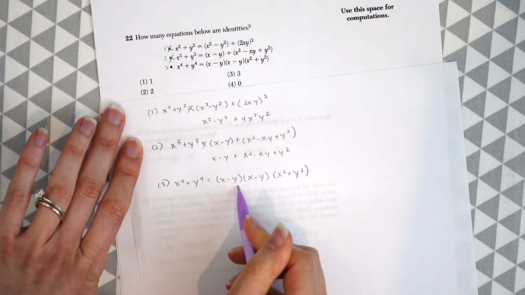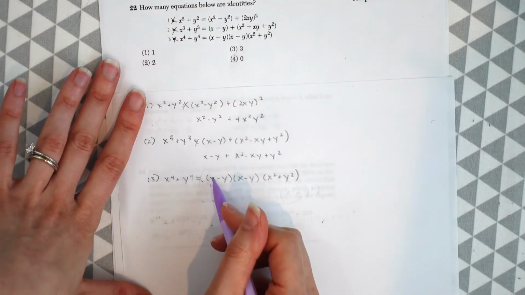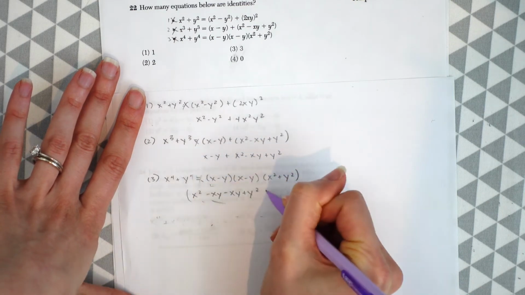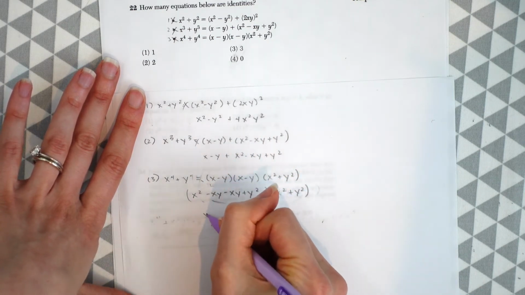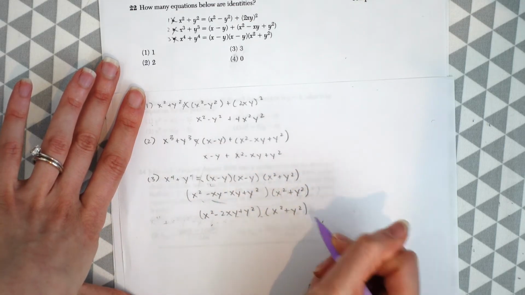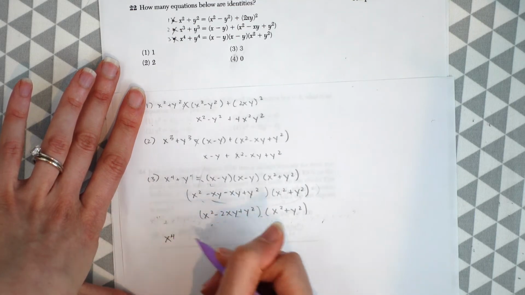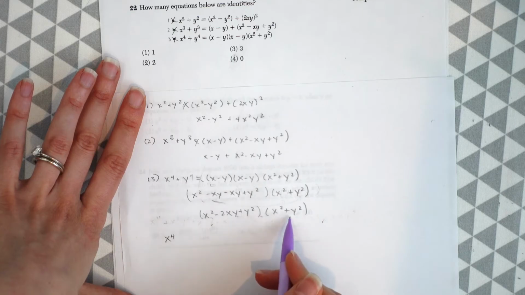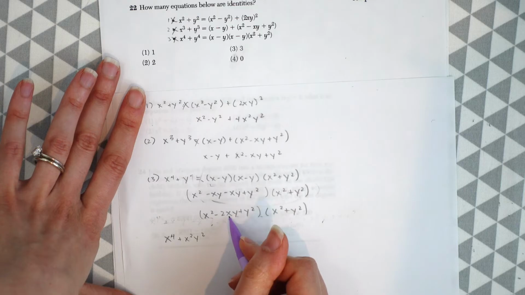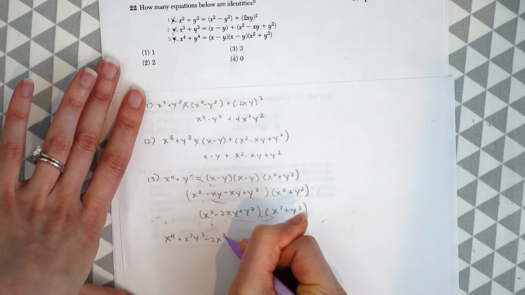First I'm just going to focus over here and multiply this out. So now we're going to distribute each of these. So x squared times x squared is x to the 4th. x squared times y squared is x squared y squared. And then we're going to do the same thing with 2xy, so minus 2x cubed y.